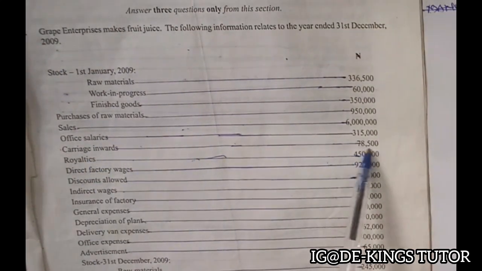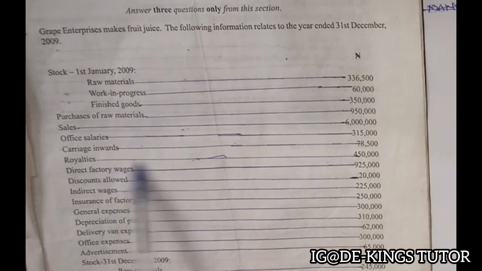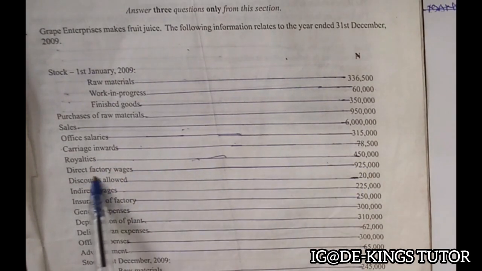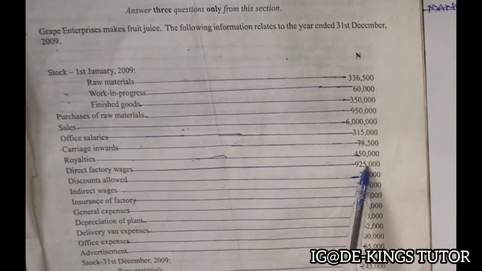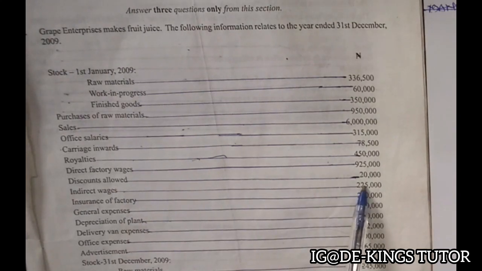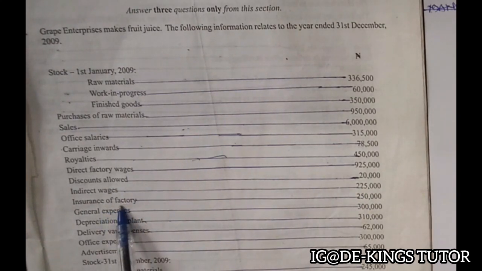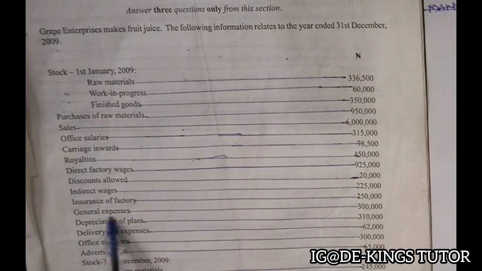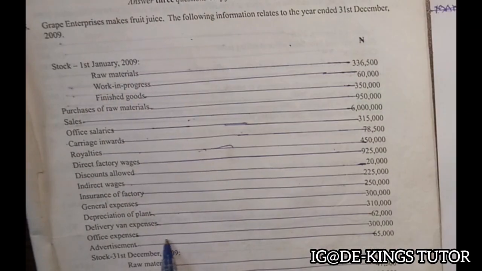carriage inwards 78,500, royalties 450,000, direct factory wages 125,000, discount allowed 20,000, indirect wages 225,000, insurance of factory 250,000, general expenses 300,000, depreciation of plant 310,000, delivery van expenses 62,000, office expenses 300,000, advertisement 65,000.